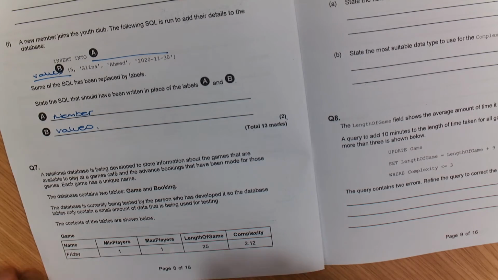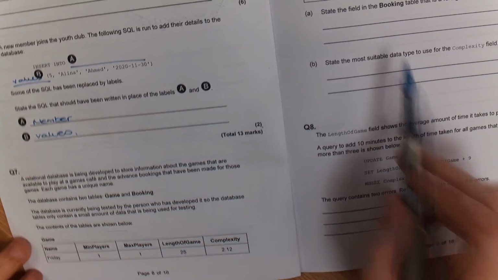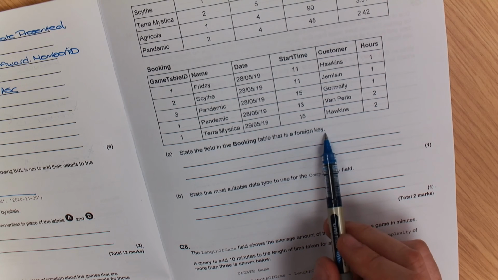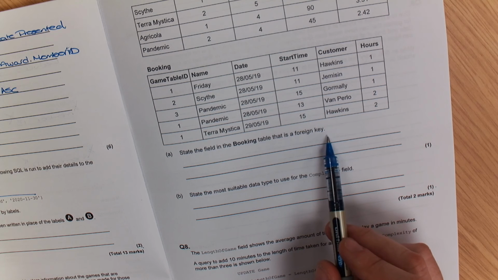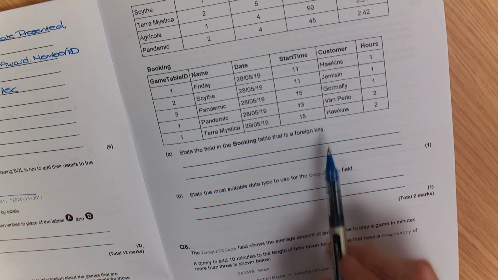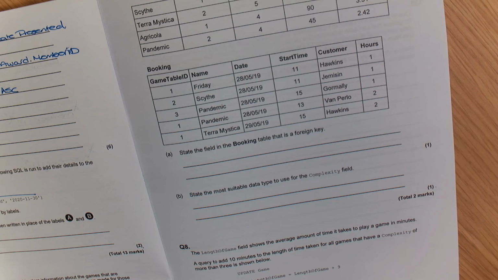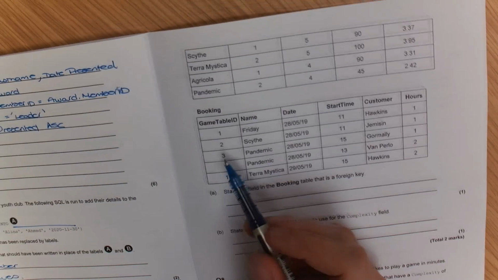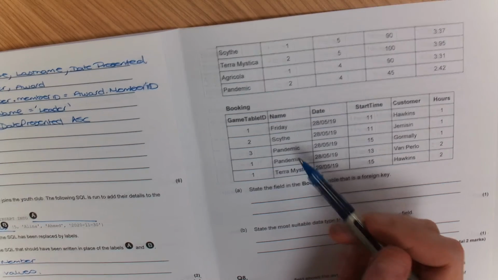We've got another database. I'm going to whiz through these because we should be able to spot this. It says state the field in the booking table that is a foreign key. What you should have had there is name. It's not a great example, I would not use that as a primary key ever, anywhere.